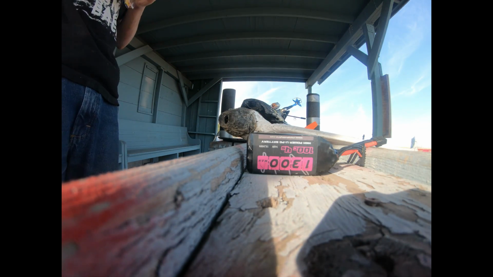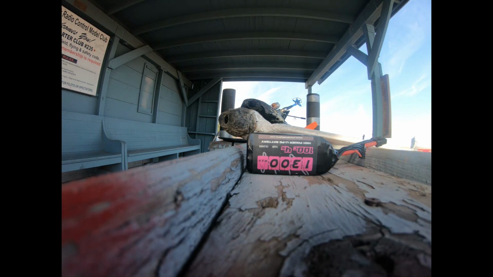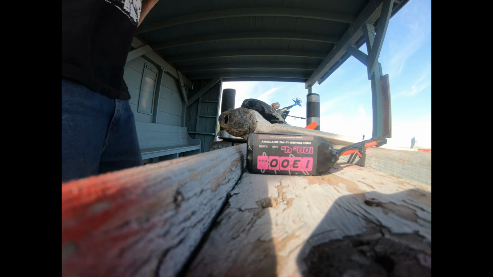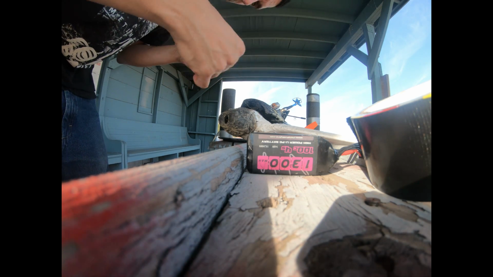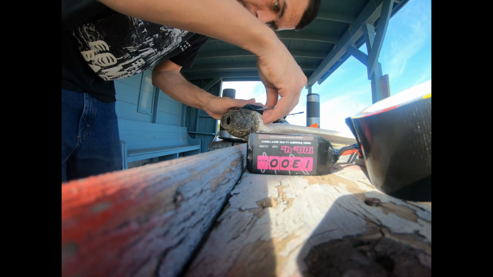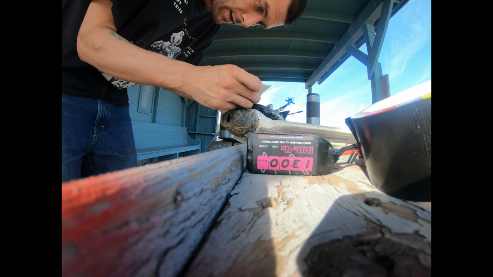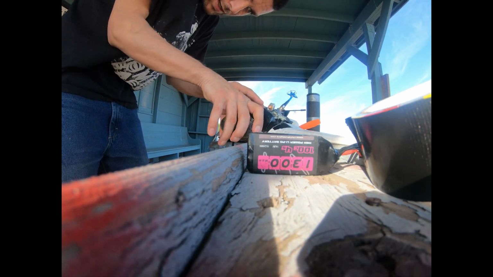Now I need to hurry up and tape this top on because the battery is too big and the top will not stay on. And I have to tape the beeper down because I use the beeper on all my stuff. Mostly this guy though. So we get this all down on there like that. Get it taped on there. It doesn't have to be perfect. It's just gotta hold the lid on.